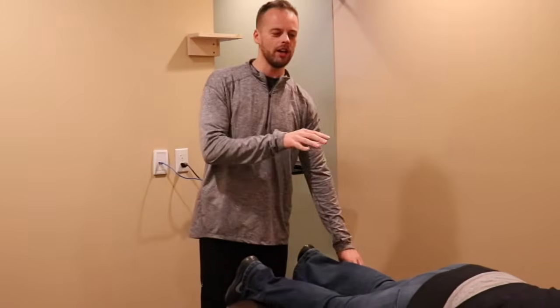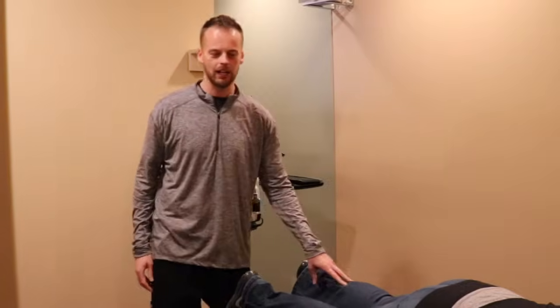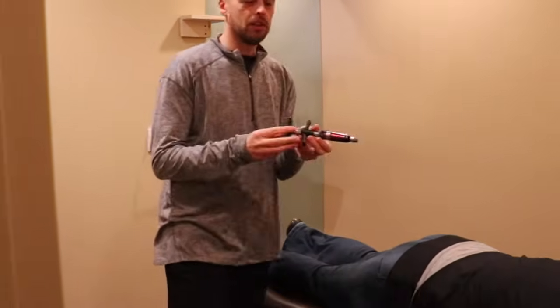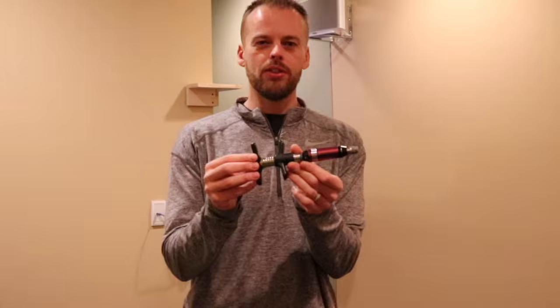Today I wanted to walk you guys through what an activator adjustment looks like. So we're using an instrument called the Activator here. I know a lot of you out there have questions about chiropractic. You may be interested, but you don't like the twisting, turning, popping. It can be kind of intimidating. So I just want to show you how easy it is for the patient to get adjusted.